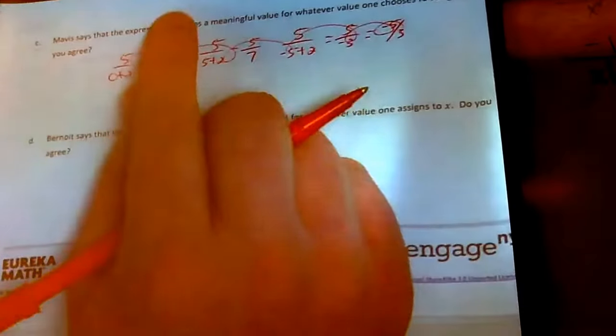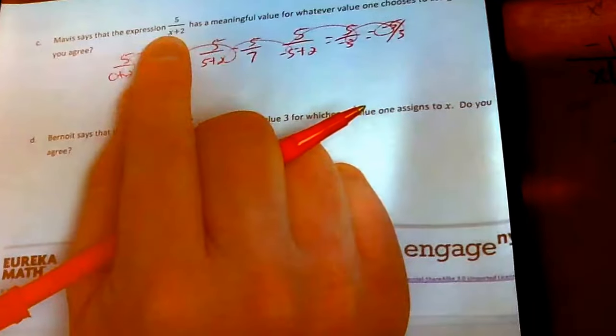Okay. So what value for x will make this negative 2?